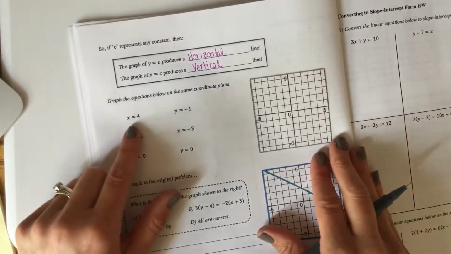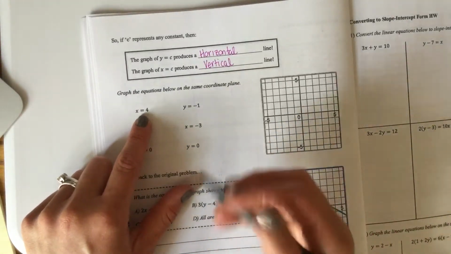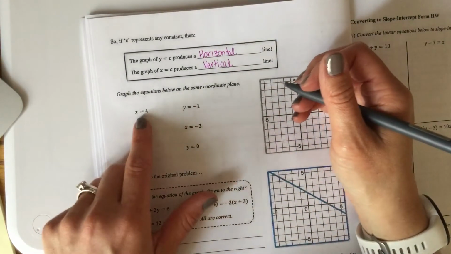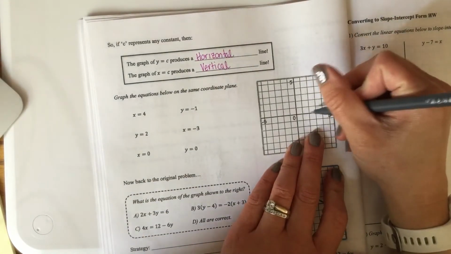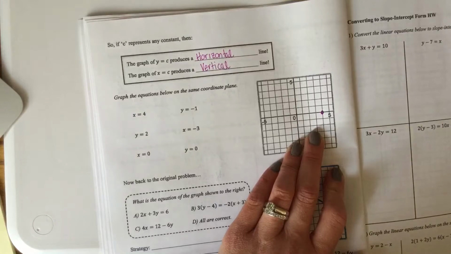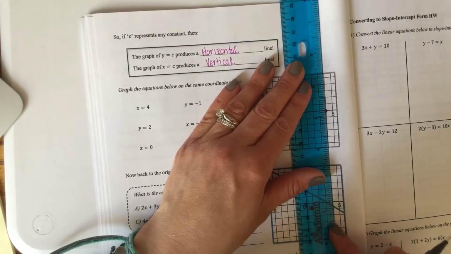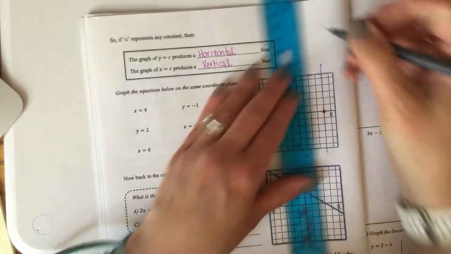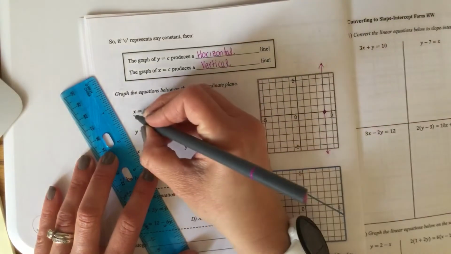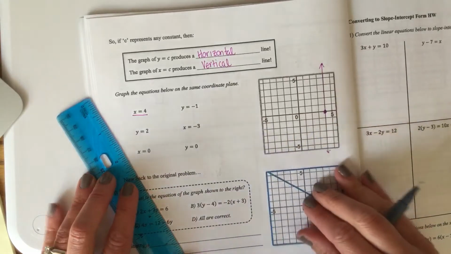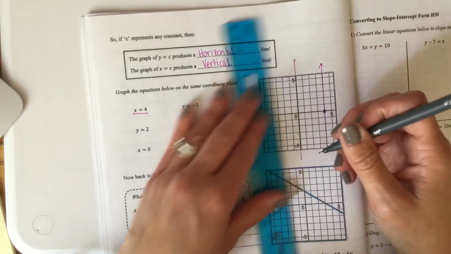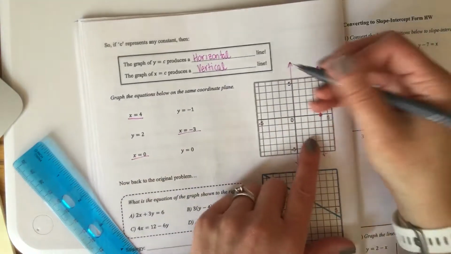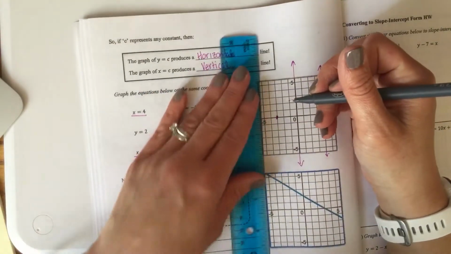Just a couple little examples here for us to practice. So we're going to graph these. How about I'll graph all the x's in one color. So x equals 4 means it's going to cross the x-axis at 4. So it's just going to be a straight vertical line. Okay, and I'll do x equals 0. It's going to be straight up and down at 0. And x equals negative 3. It's going to be right here.